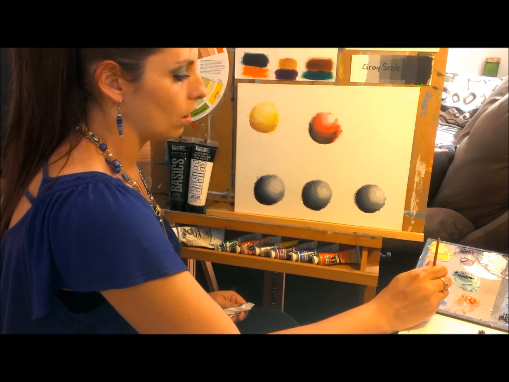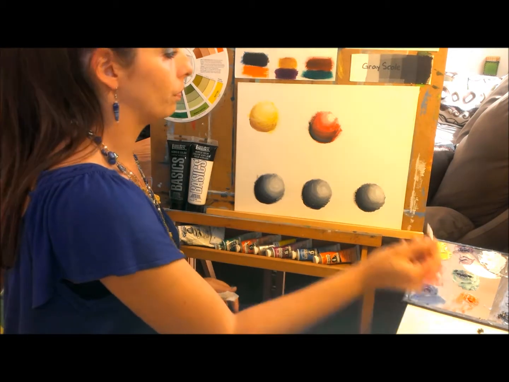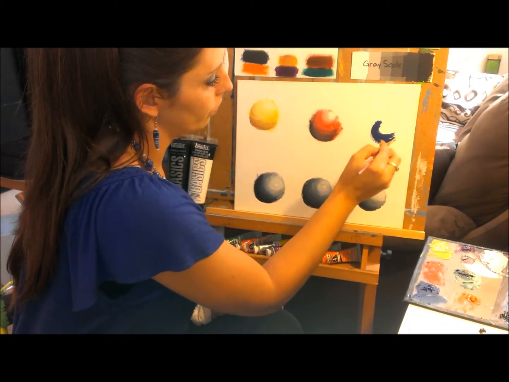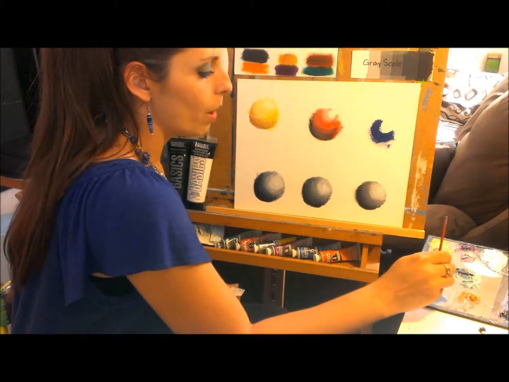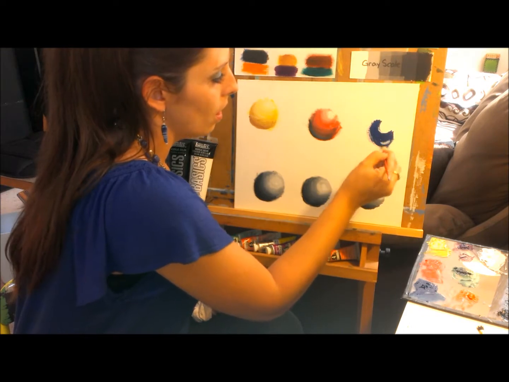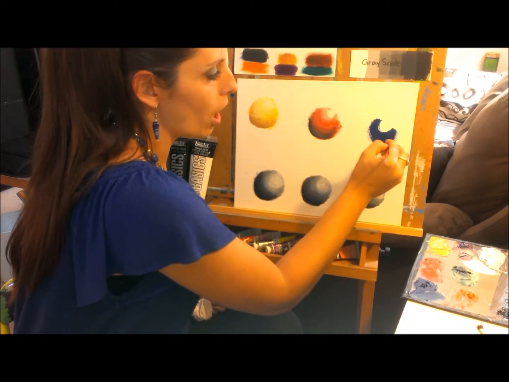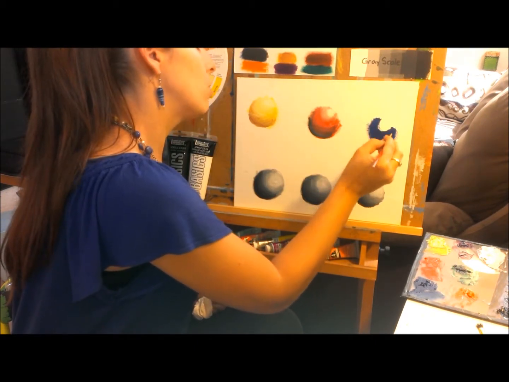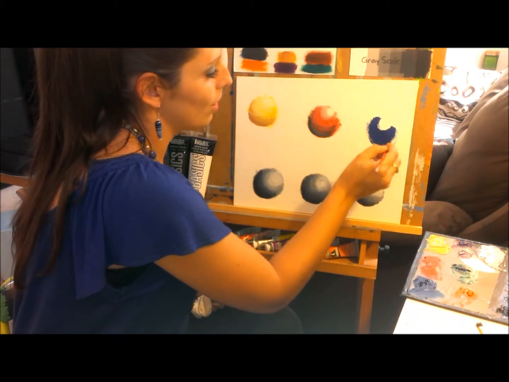We'll take our, what do we got? Cobalt blue hue. And we'll make our blue sphere. Also remember your color bias. If you want a warm shadow, you're going to need to use the complementary color that has a warm undertone to it. If you're going for cooler shadows, use the complementary color that has the cooler shades.